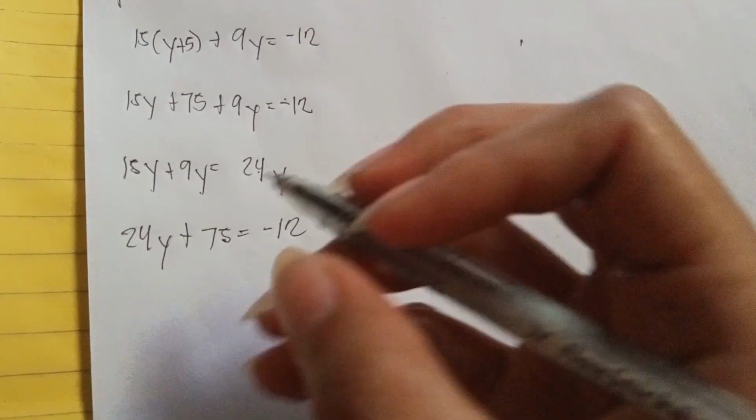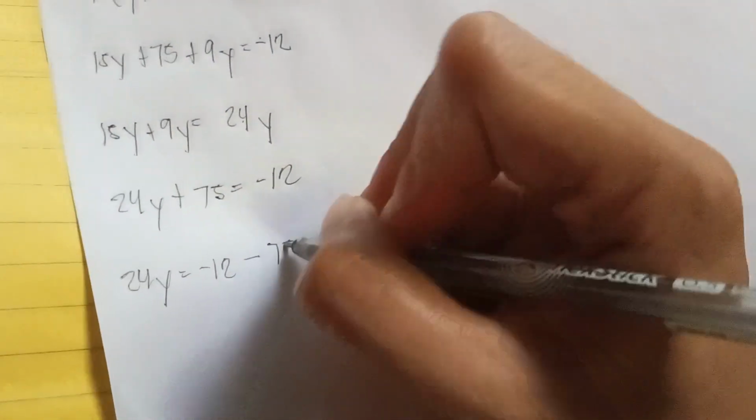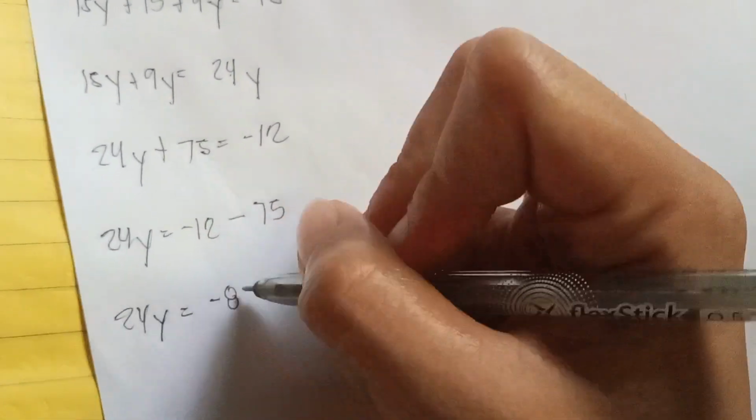So we're going to move the constant positive 75 to the right side. So 24y equals negative 12 minus 75. So we got here 24y equals negative 87.